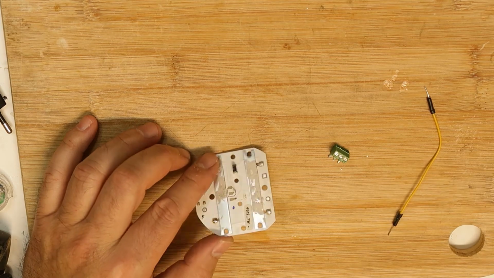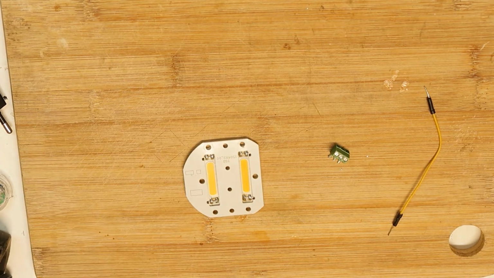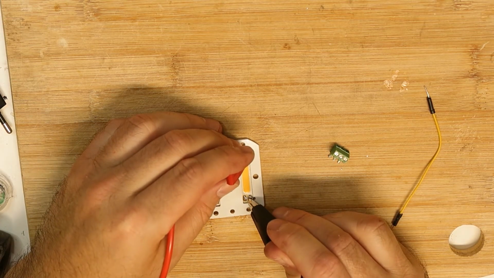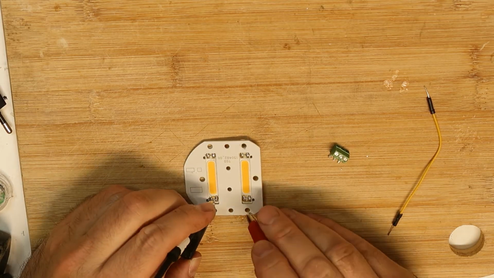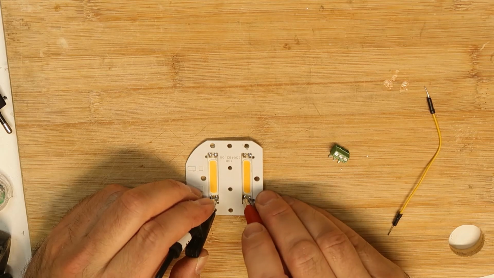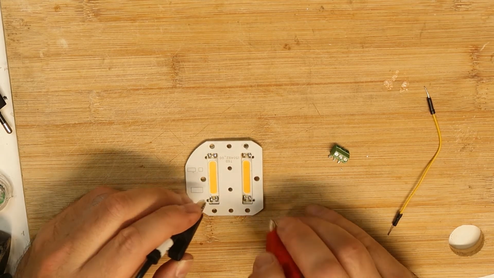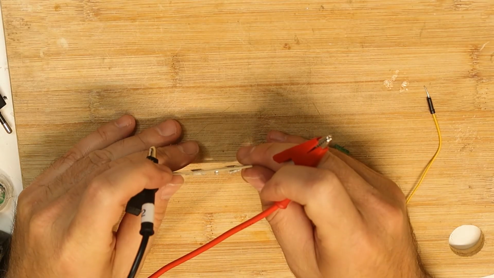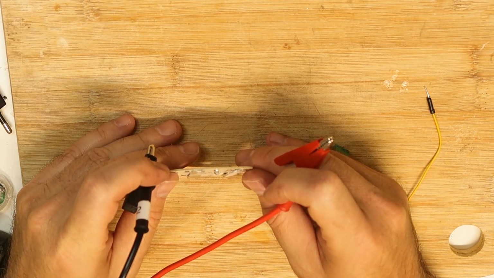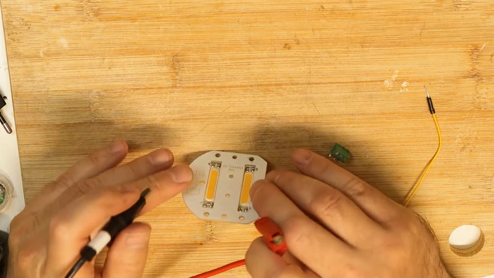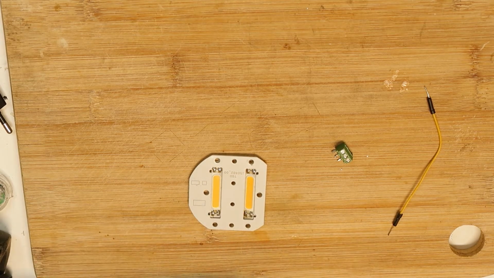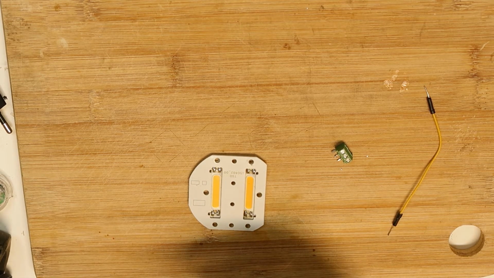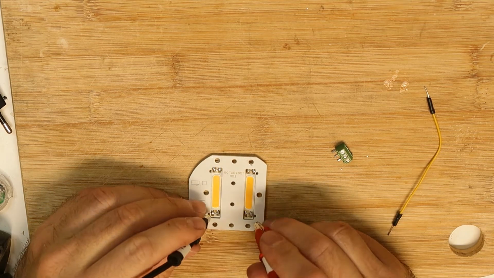So probably, if I'm seeing correctly, so let's find something. So okay, this is probably the minus for all and this is the plus for all, and now it is not working because the voltage probably should be 24 volts and not the voltage that I'm using.